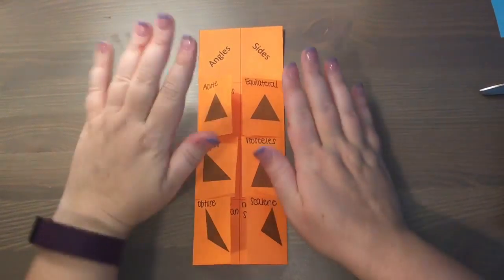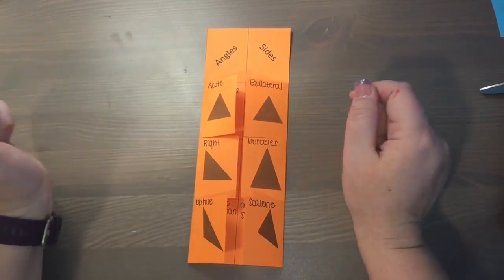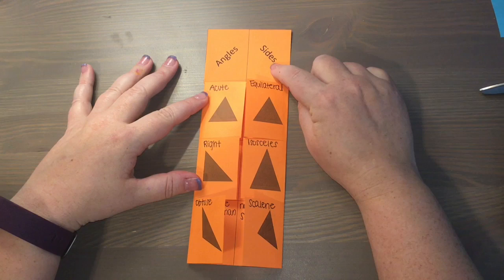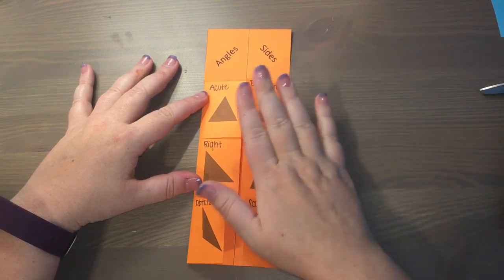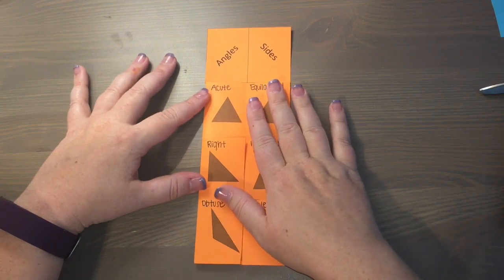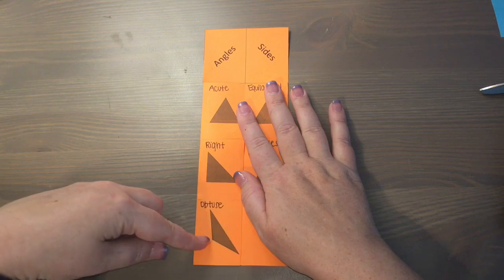Okay, now that we've got it all cut out and folded up, this is what it should look like. So there's two different ways that we can classify triangles. We can classify them by their angles, or we can classify them by their side lengths. So when we classify triangles by angles, there's three ways we can classify them. We can classify them as acute triangles, right triangles, or obtuse triangles.